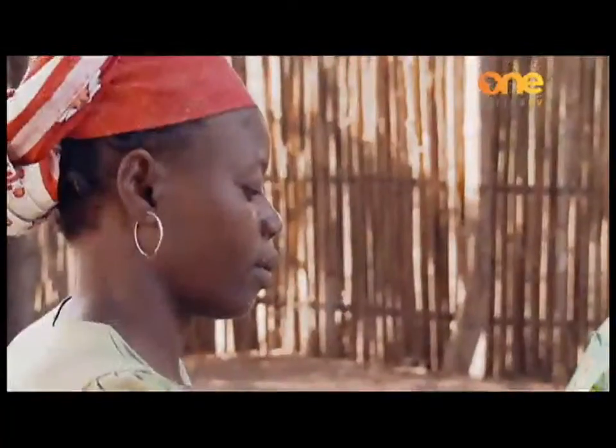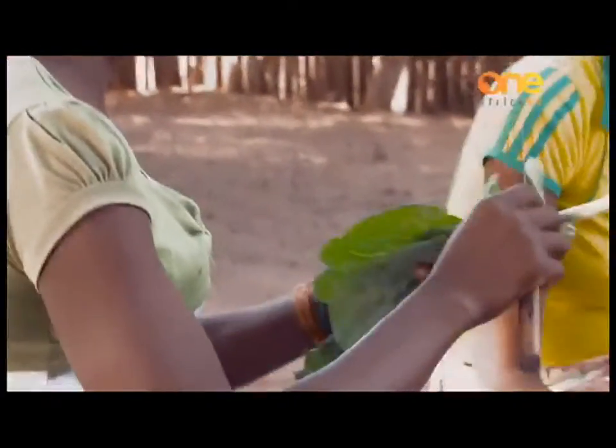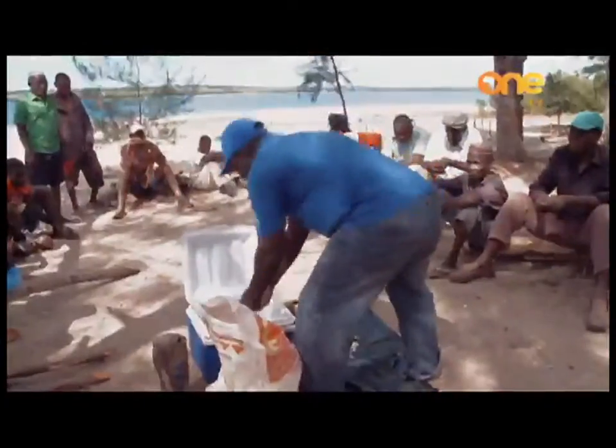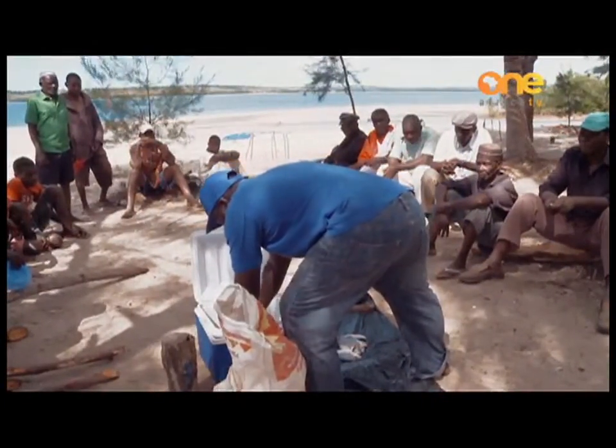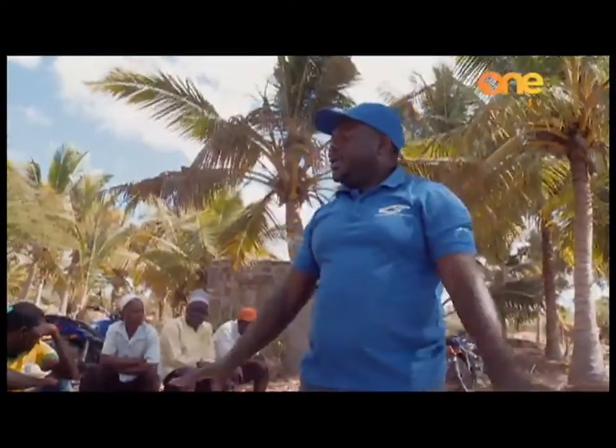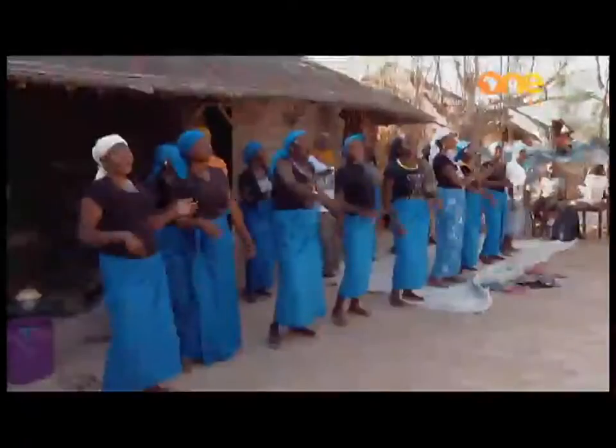Once communities own the process and they don't need an external person to tell them how to cook food, how to prepare it, they do it within themselves. The success of the project has motivated IFAD to expand nutrition education across the nation over the next 3 years.